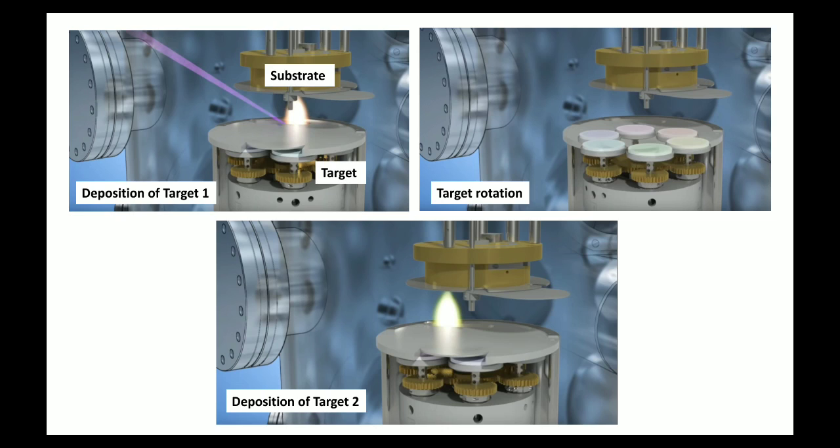So in the upper left picture, what you can see is a deposition of target 1. For example, suppose target 1 is available. As I said, it is zinc oxide, let's assume. Then you can see that there is a shutter on the target, as well as a shutter on the substrate.